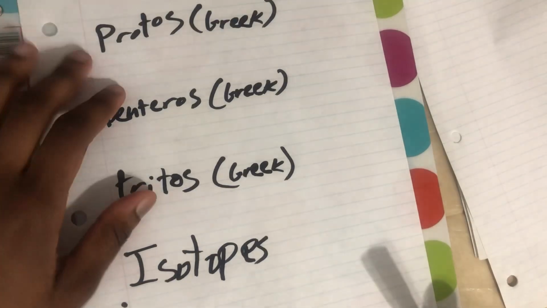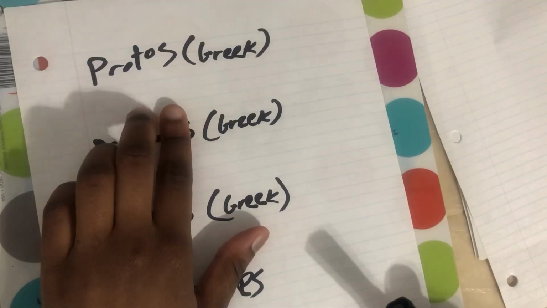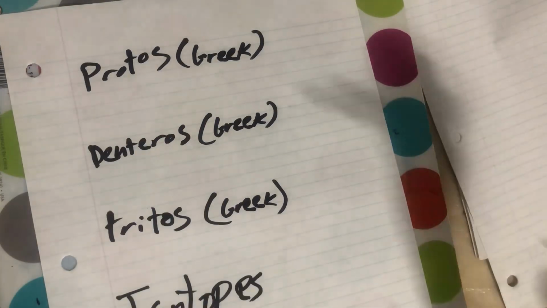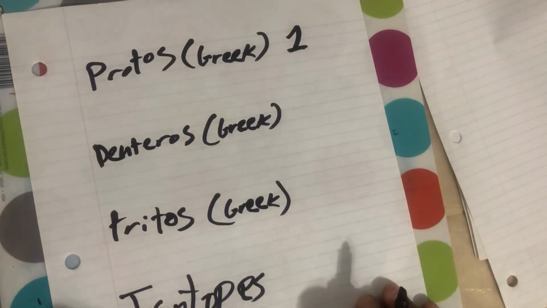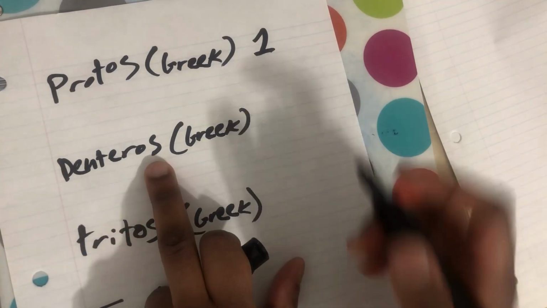For example, we talked about the 3 isotopes of hydrogen: protium, deuterium, and tritium. Interestingly, the entire word is based off of a Greek word. Protium gets its name from the Greek word protos, which means first. Deuterium gets its name from the Greek word deuteros, which means second.